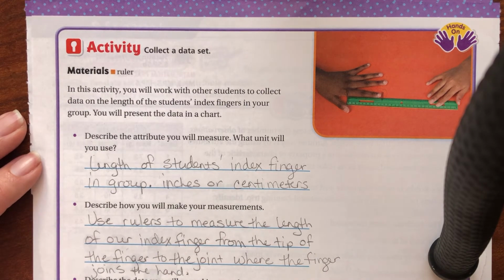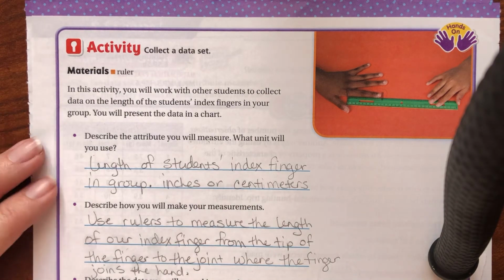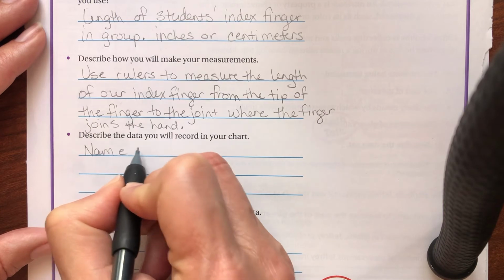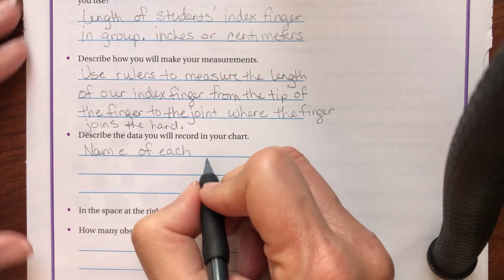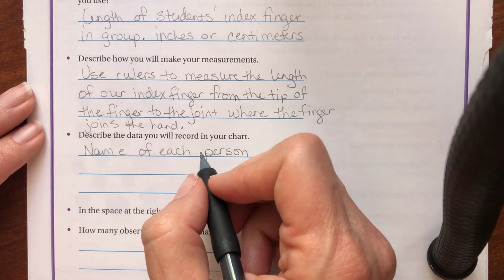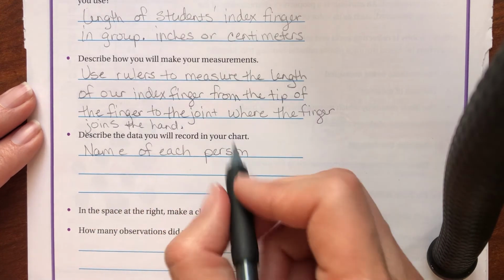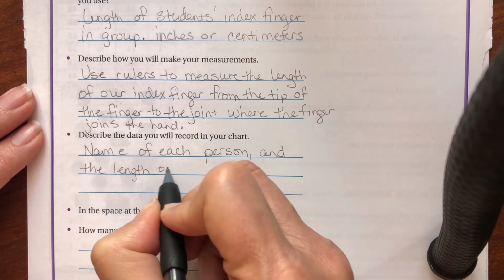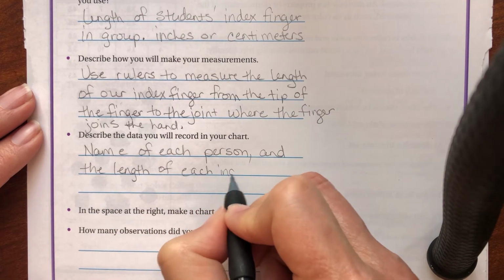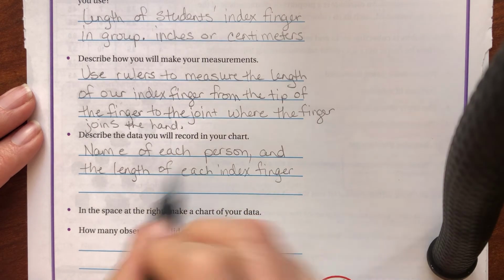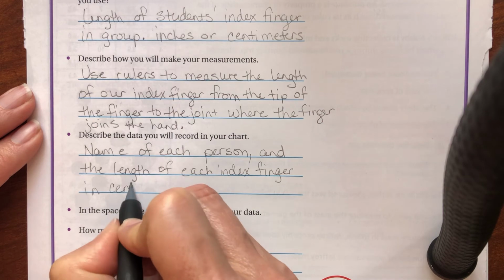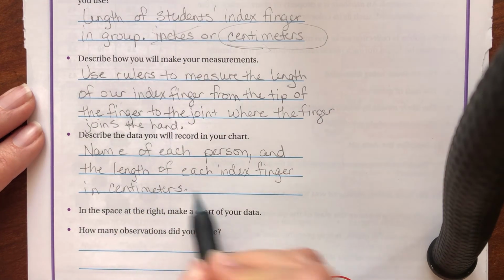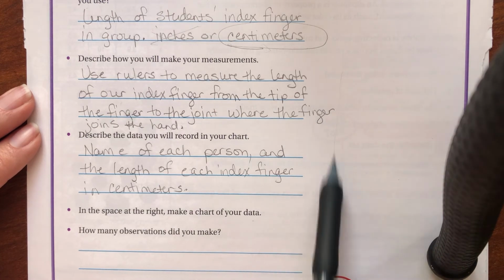Okay, so describe what data you're going to record in your chart. So you're going to have the name of each student. Person, we're going to say person here because maybe they'll be family members. And the length of each index finger, and let's narrow it down to centimeters. We decided up here we're just going to go with centimeters, not inches after all. All right, in the space at the right, make a chart of your data. So you're going to draw a chart.